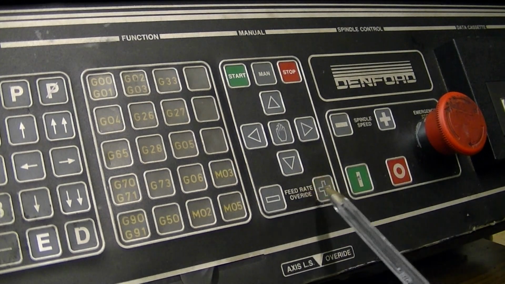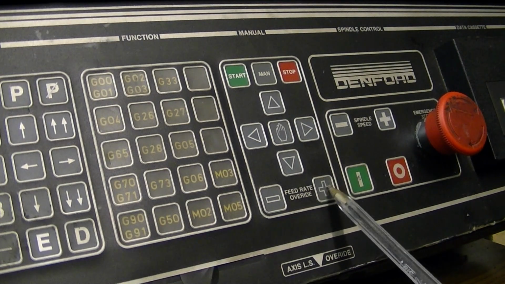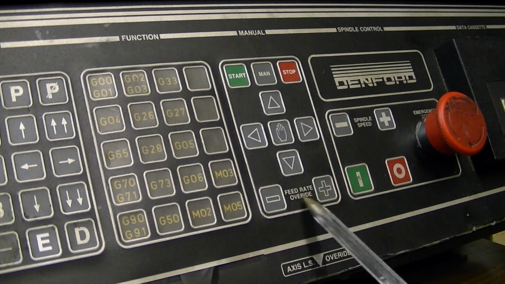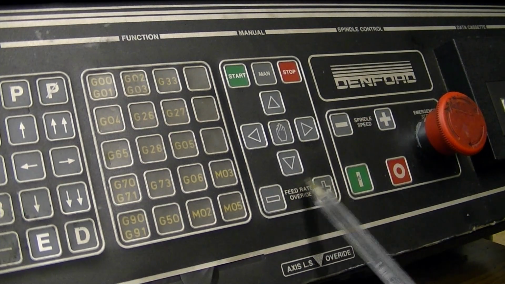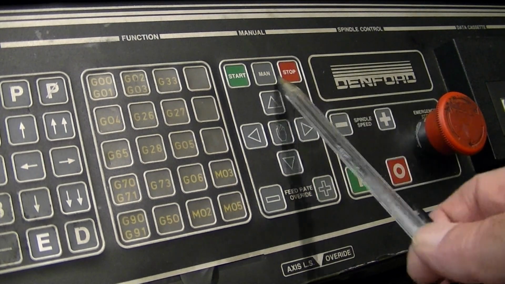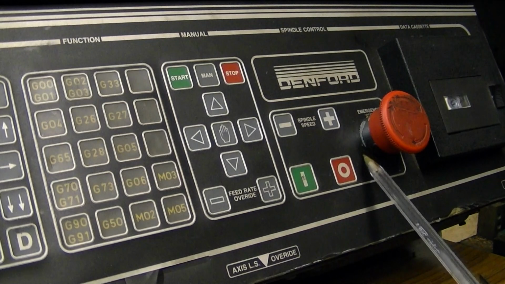Also here you have a plus and a minus key, which are feed rate overrides, so that if you want to reduce the feed rate during the program, or increase it, you could use either of these keys, whichever you wanted to do. This keypad is also used when you execute the program, but I'll show you that as we get to it.